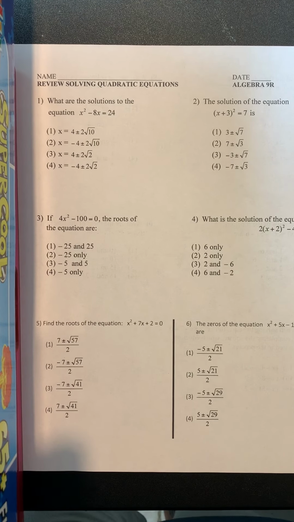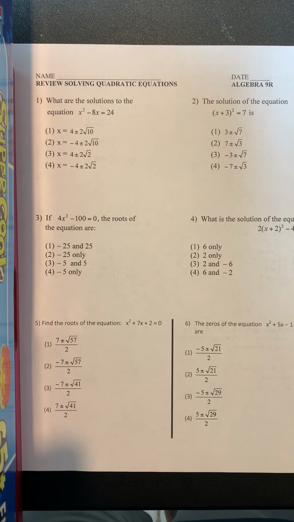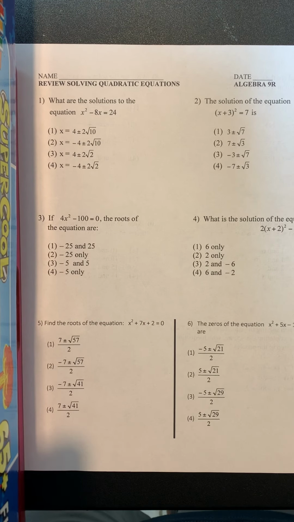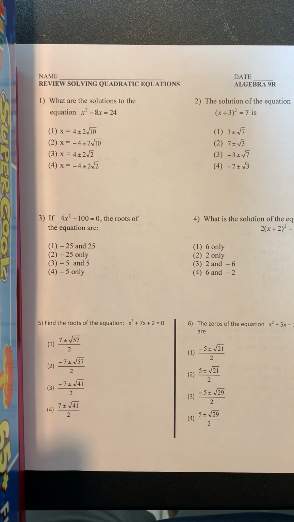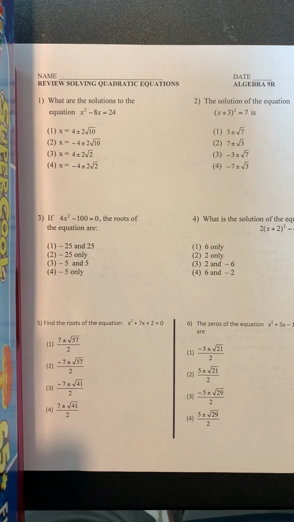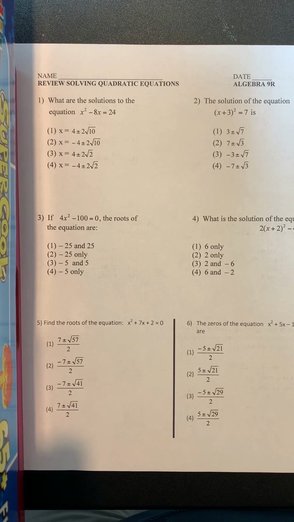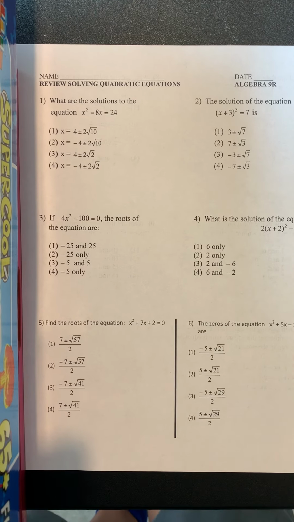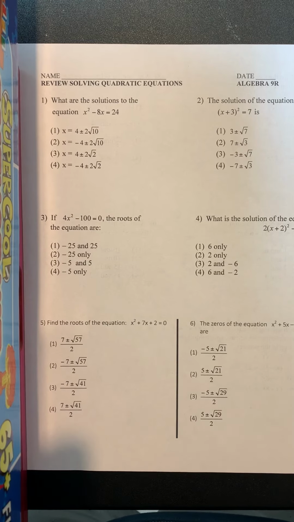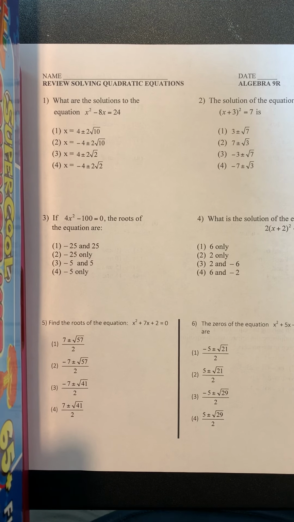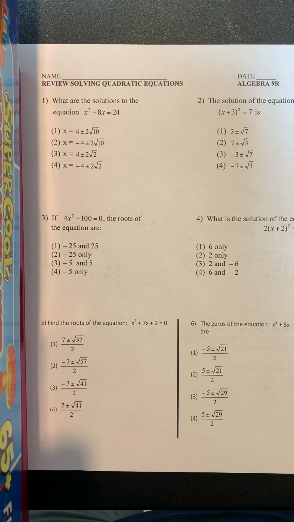This week we're going to review solving all quadratic equations. Last week we did completing the square. The week before we did the quadratic formula. And before that, when we were in school, we did factoring. So we're going to do that all week. We're going to do a worksheet today, tomorrow, and Wednesday, and you're going to take your test on Thursday. And then we'll make Friday another makeup day.